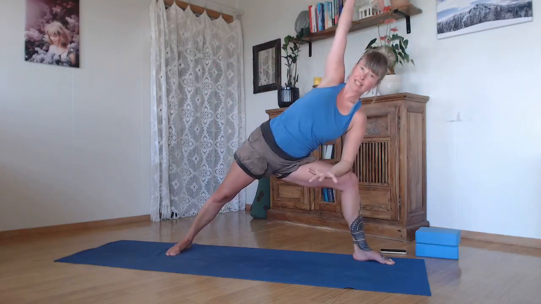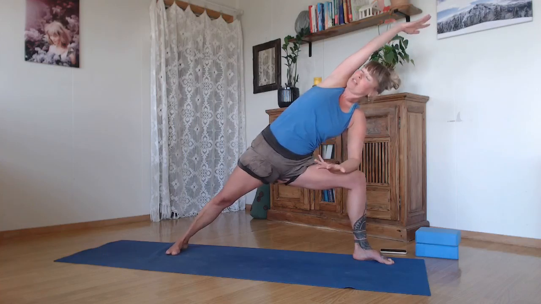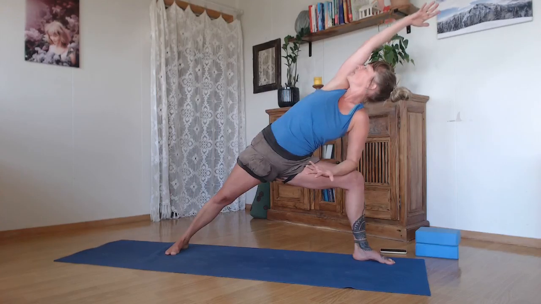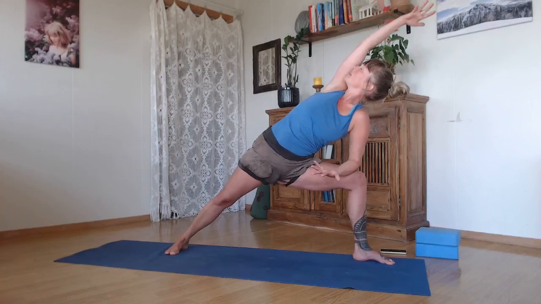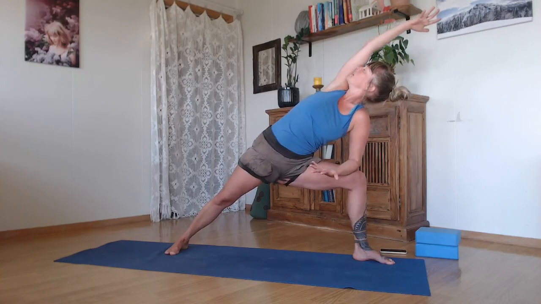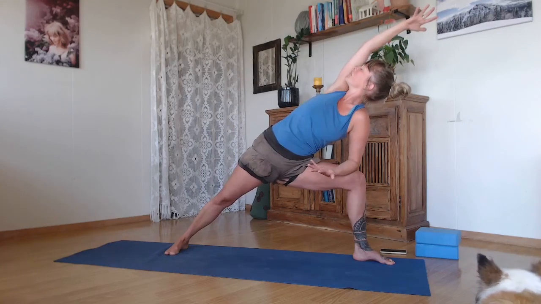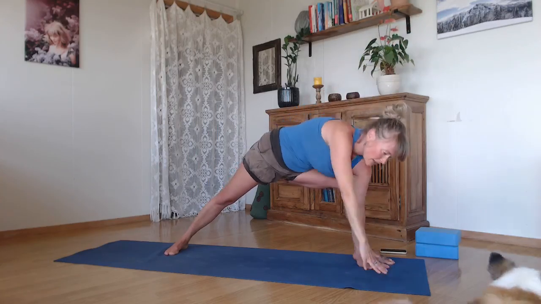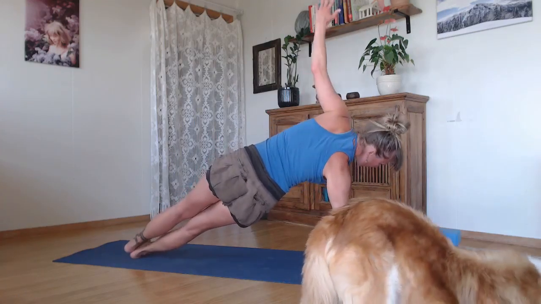And inhale, Parshva Konasana, elbow behind the knee, extended side angle. Keep the hip open to the front and turn your two eyes upwards to the sky and your third eye looks down. Strong feet. And both of your hands down to the mat. Vashisthasana, side plank. Front foot over back foot. Left arm up.